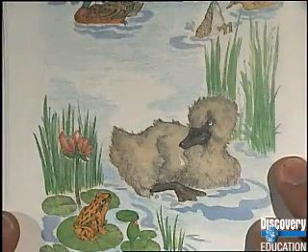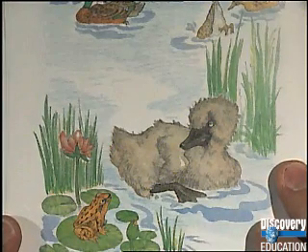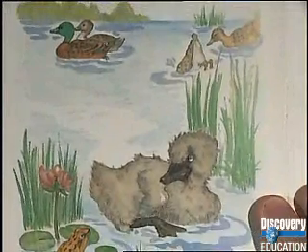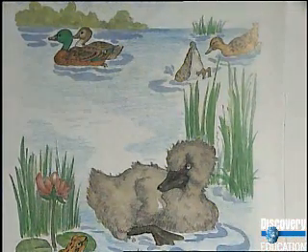Nadie me quiere, pensaba el patito feo. Me voy a ir de aquí. Así que nadó muy triste por el río. Nobody loves me. I'm going to leave here. So very sadly he swam through the river.